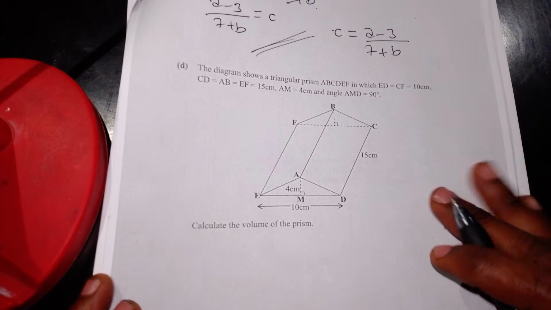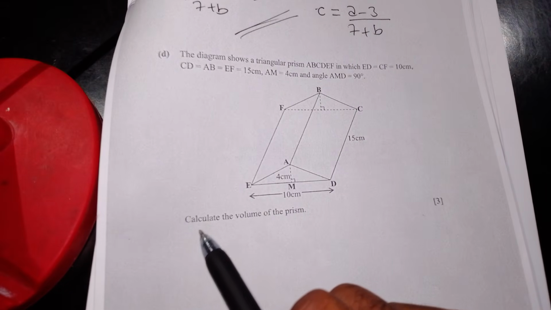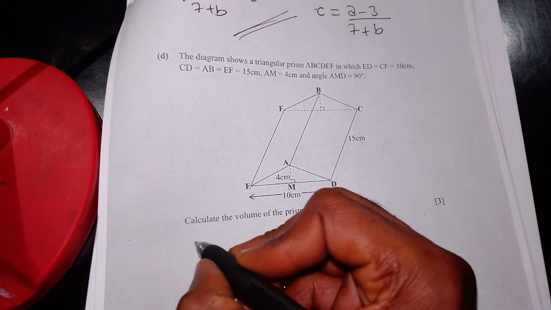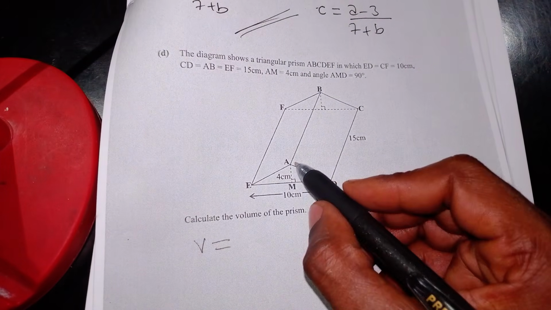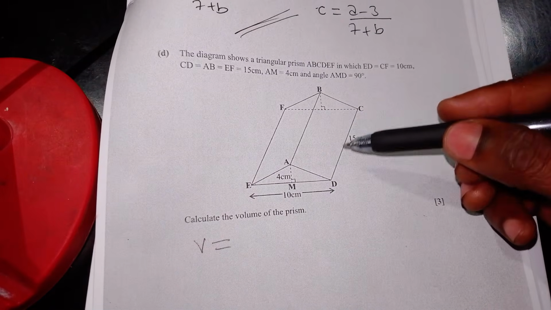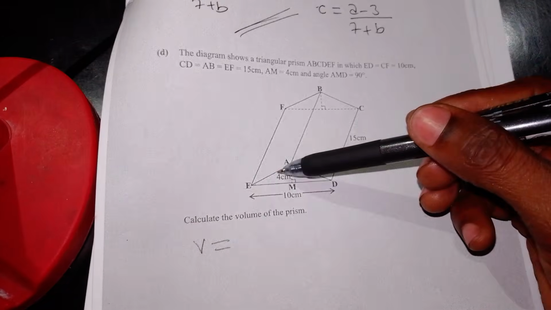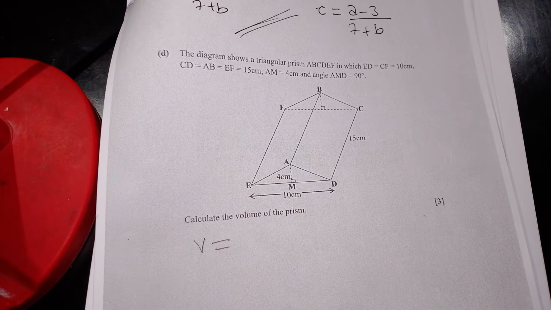So on part D, we have a triangular prism. And then they want us to calculate the volume of the prism. So to find the volume of a triangular prism, the formula is base area times height. And remember that the height is the distance between the two triangles. From one triangle to the other, that's the height.